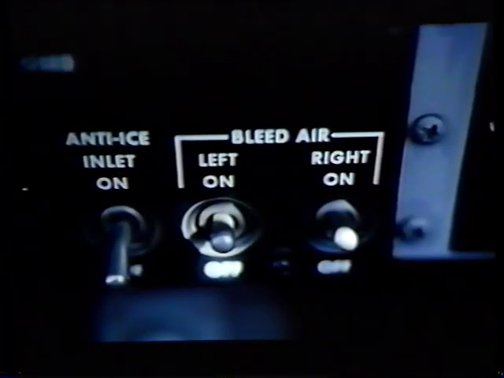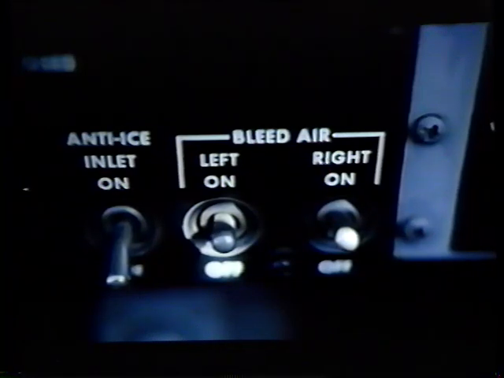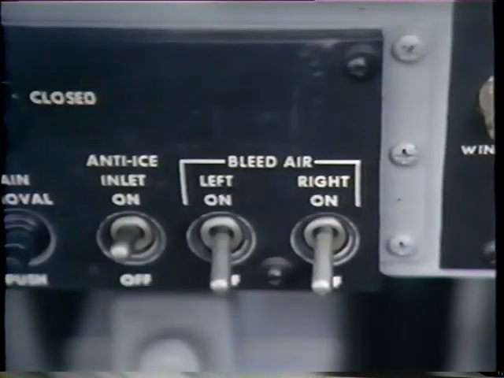The bleed air switches are self-explanatory. The on position of each switch powers a DC bleed air valve open to allow hot bleed air to enter the system. If electrical failure occurs while bleed air is on, it will remain on. If the failure occurs while it is off, it will remain off. When turned off, there is no air to the cockpit unless ram air has been selected.